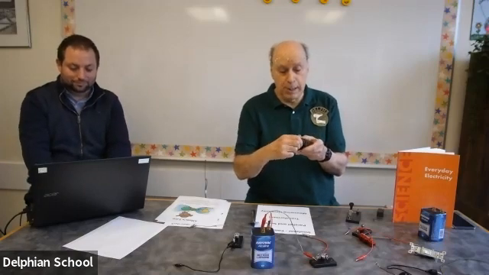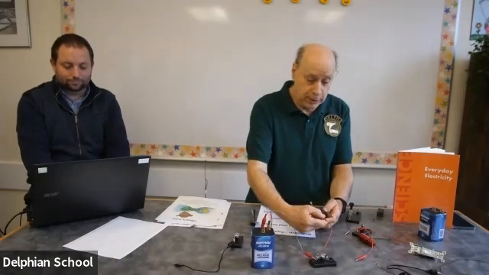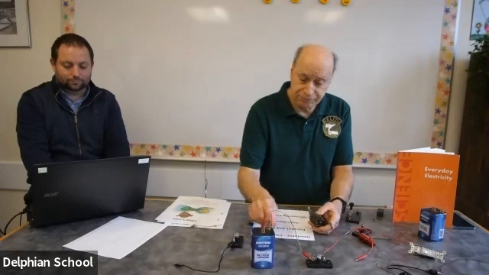Variable just means changeable. So this is a resistor, and the more I turn, it can change, increase, or decrease the amount of voltage. So I'm just going to hook it up again and show you.